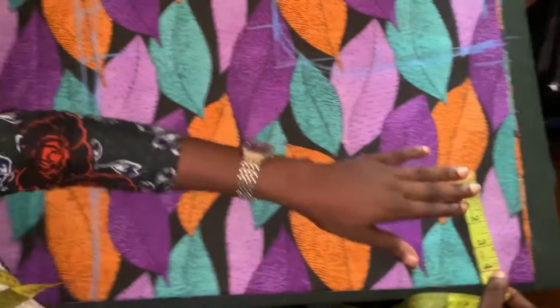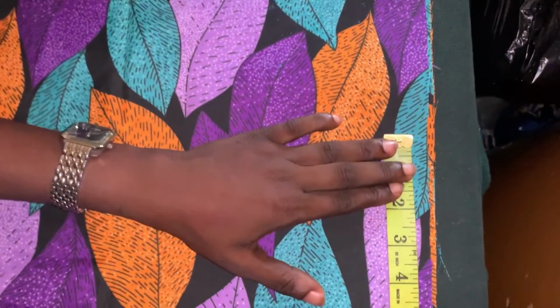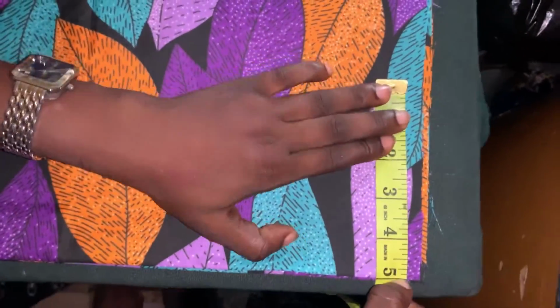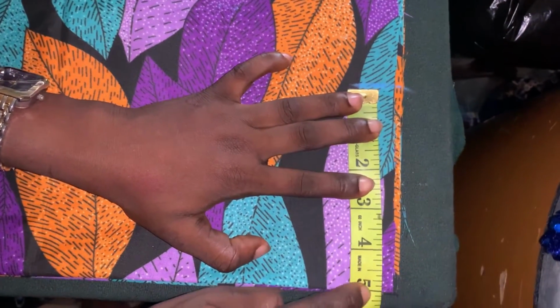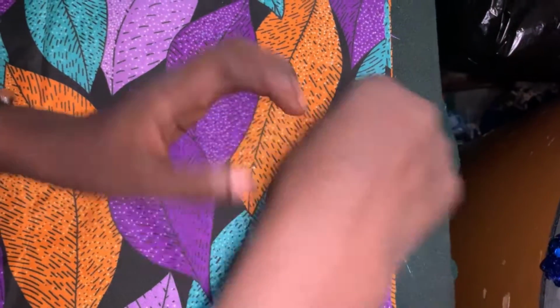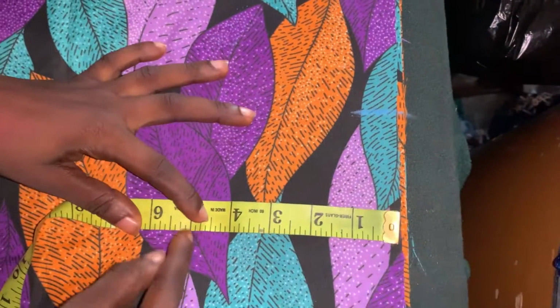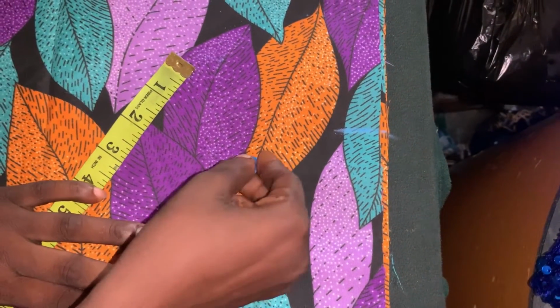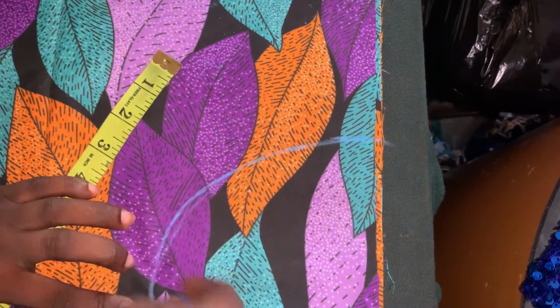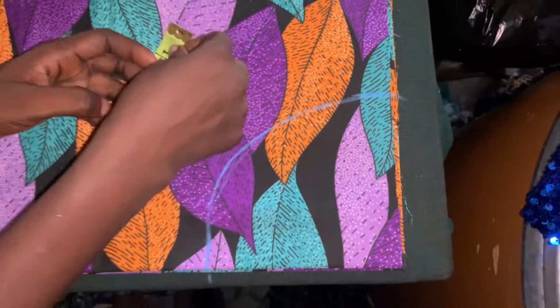The next thing we are going to do is to come to the neckline and cut out the neckline. She said she wants the neckline to be a little bit wide. She doesn't want it very small. So I use 5. First of all, I want to use 5 by 5, but I'm going to reduce it when I want to cut it.